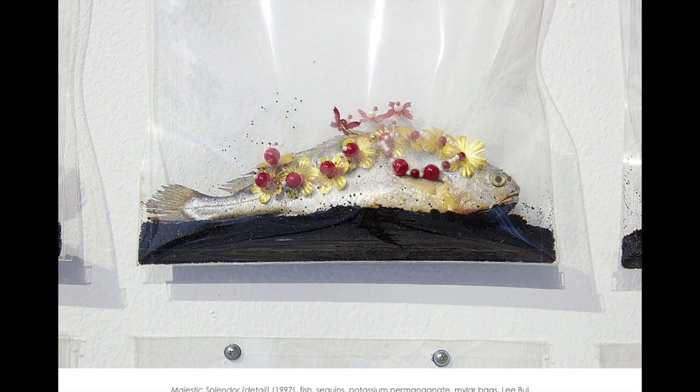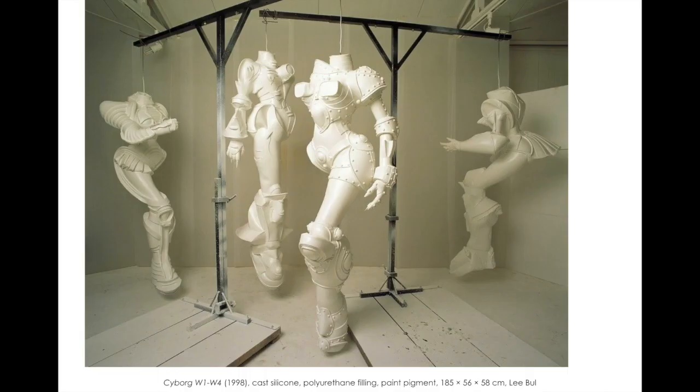So this is a detail of one of the adorned fish. Lee Bull is also well known for her series of cyborg sculptures. The shape of the female robotic figures in this series resembles the sexualized characters in Japanese anime. The pure white, goddess-like figures also recall ancient Greek sculptures, but they are imperfect, hanging from the ceiling, missing a head, arm, or a leg, almost like a fractured ruin.